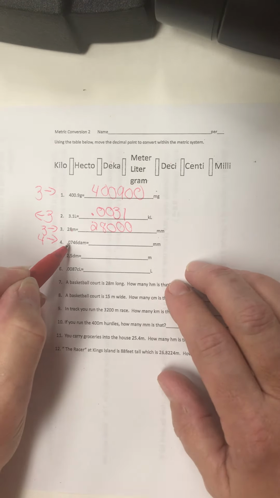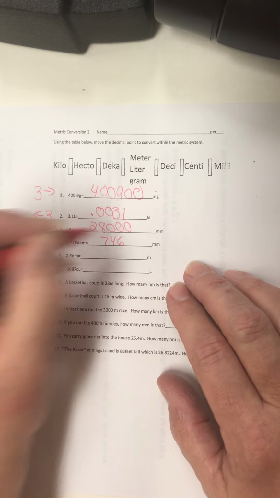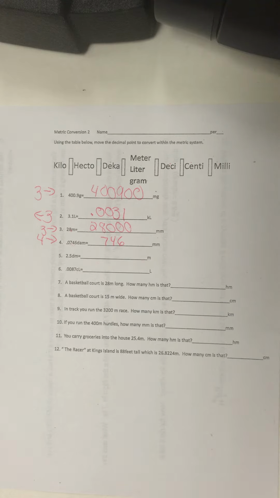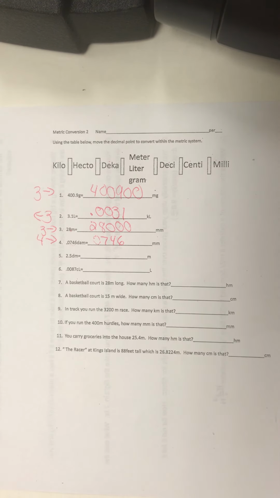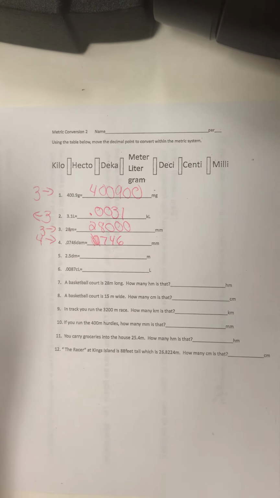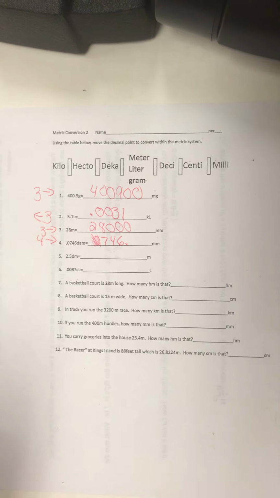Once you can move once around the 0, the 7, the 4, and the 6, I would put 746. I would drop that 0. If you're putting a 0 out here, it's really unnecessary. If you had $746, you wouldn't write 0746. So I would leave that 0 off. You could put the decimal point there, I suppose, if you wanted, but we don't always put them.